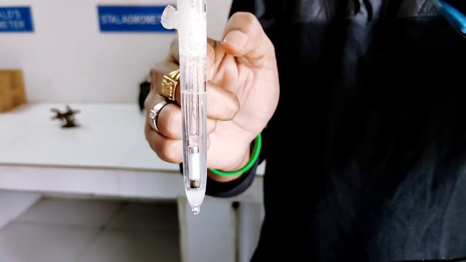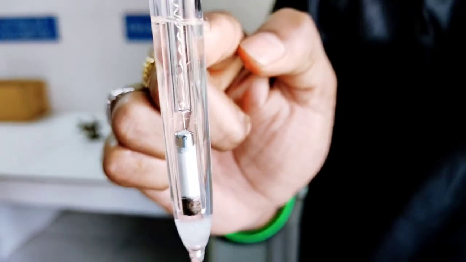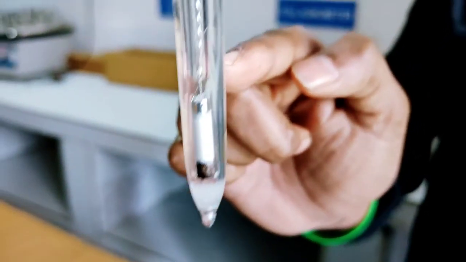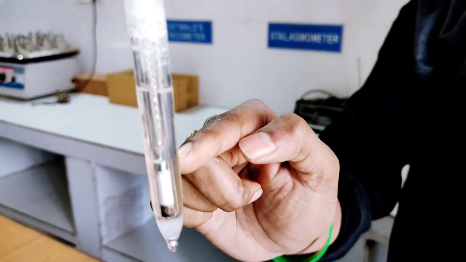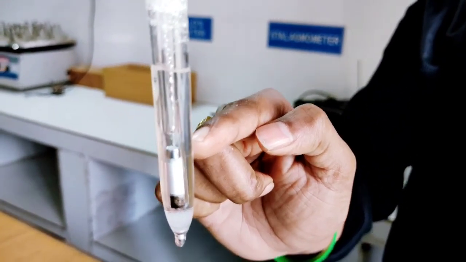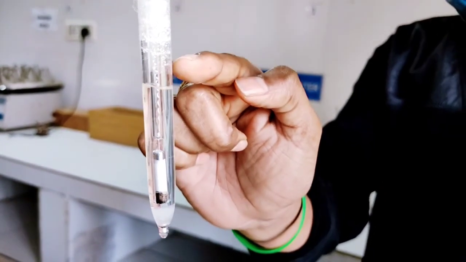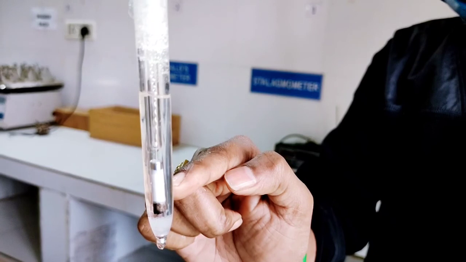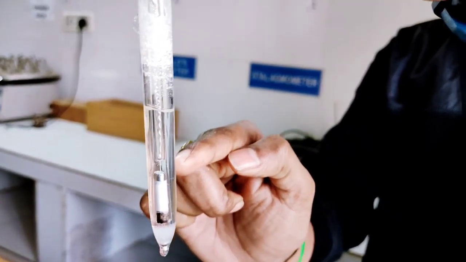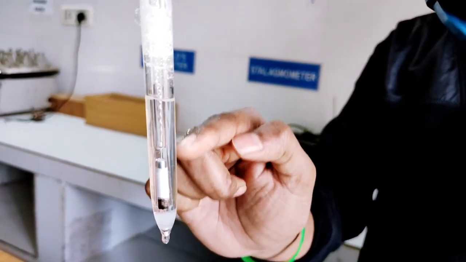Now in the internal glass tube, you can see the platinum wire here. The platinum wire is resting on the mercury, on which mercurous chloride is present. In the internal glass tube, the platinum wire is resting on the mercury on which the mercurous chloride is present. What is the mercurous chloride? Mercurous chloride is calomel. The trade name of mercurous chloride is calomel.